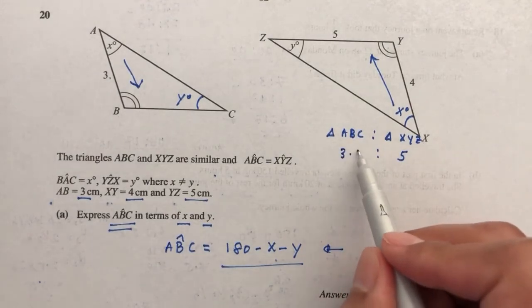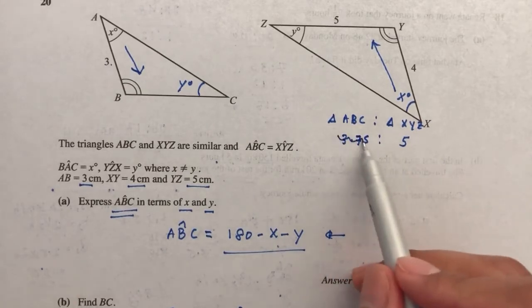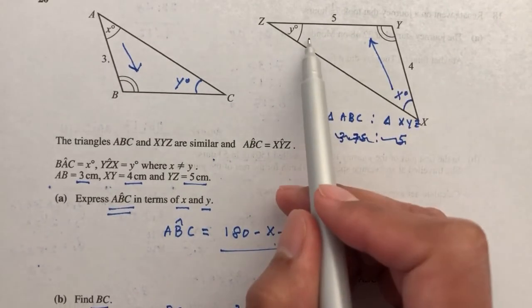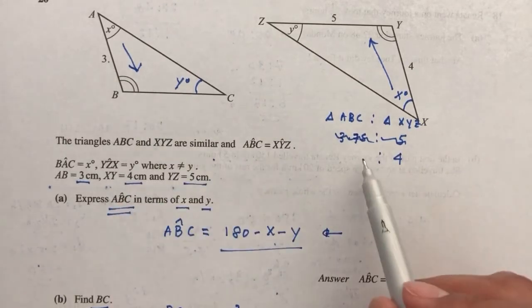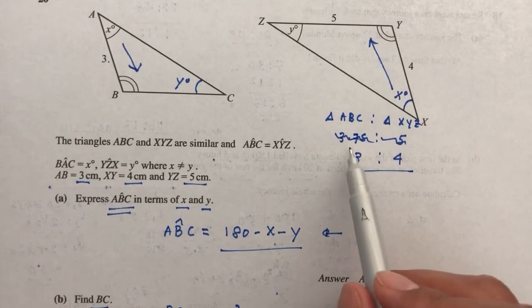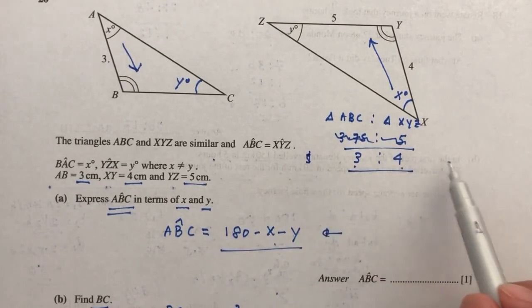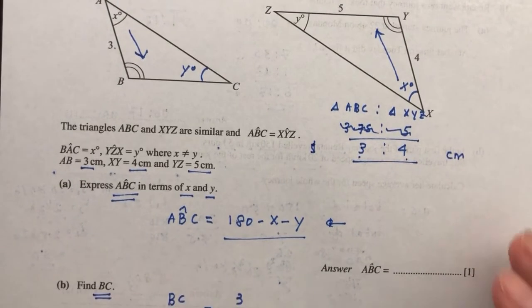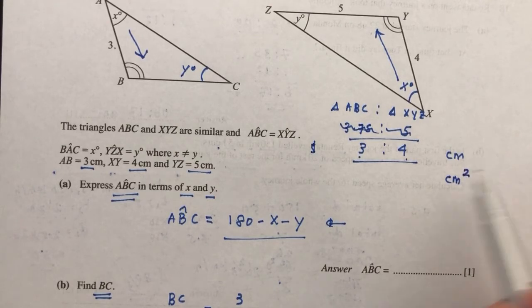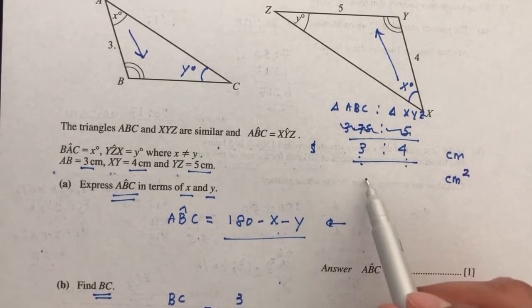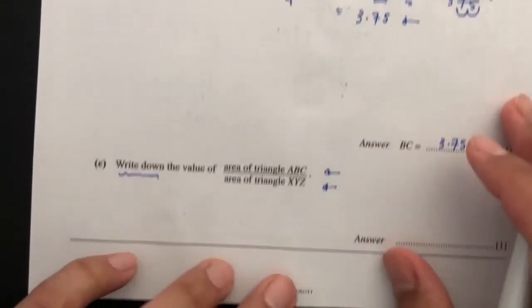3.75. Okay, so this one is kind of hard to compare. Let's not do that one. So let's choose a different side. The side corresponding to y is 4. The side corresponding to y is 3. As you can see, we have the ratio of 3/4 for the length of the side. This is in centimeters. So now we need to compare the areas. Areas are in centimeters squared. So we have to square both sides. We will have 9 compared with 16. So that will be your answer for here.